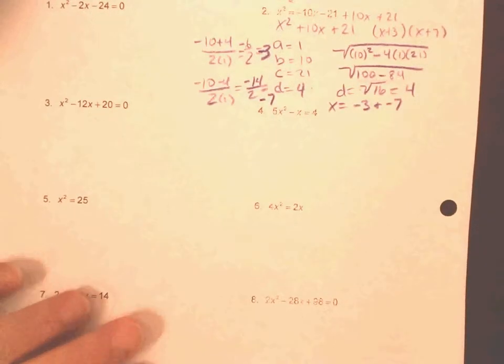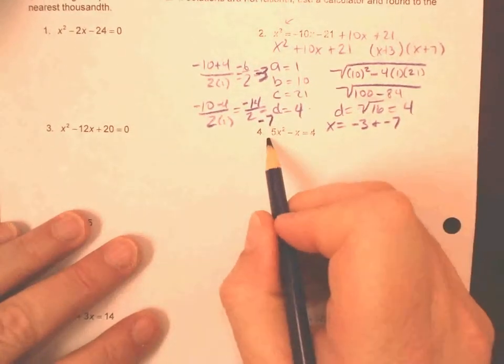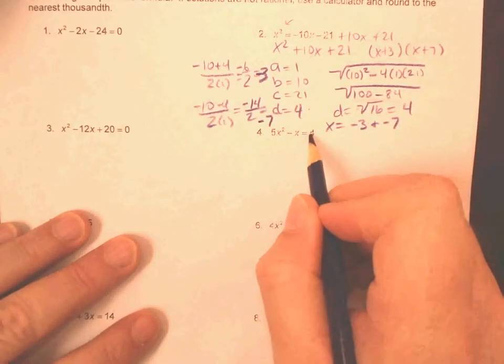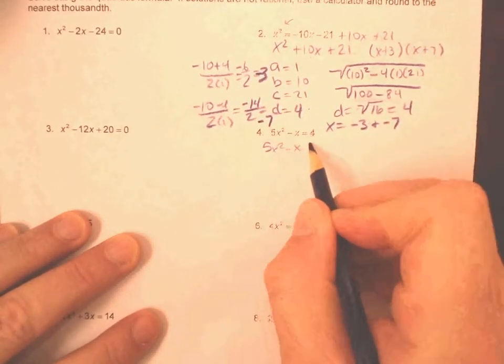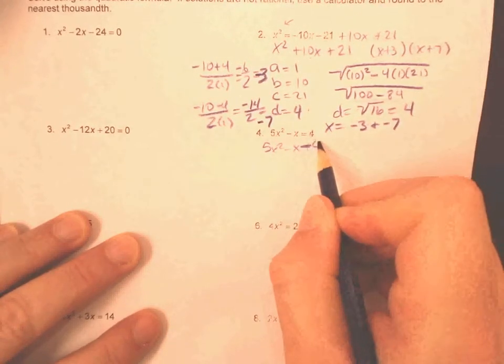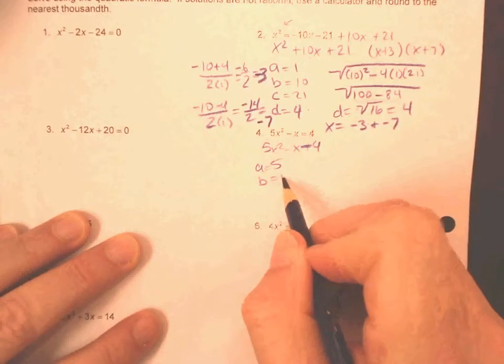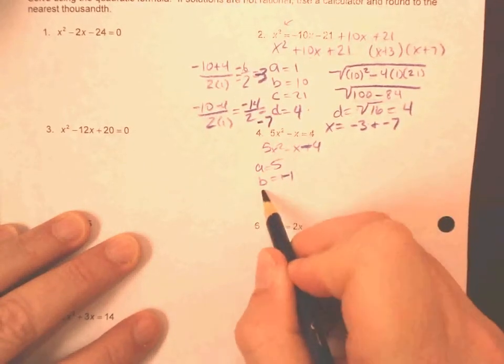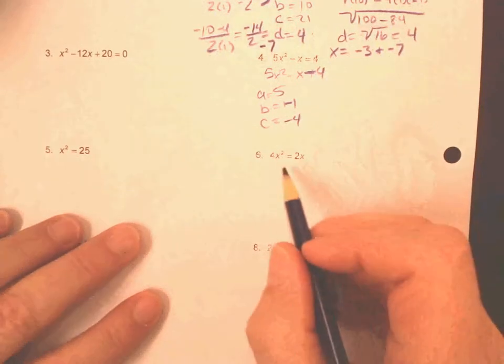Let's go through and look at a couple of the other ones just to make sure that we understand how to find a, b, and c. For this one, I would have to solve by getting 4 to the other side, so I'd have 5x squared minus x minus 4. So my a would be 5, my b would be negative 1, and my c would be negative 4.